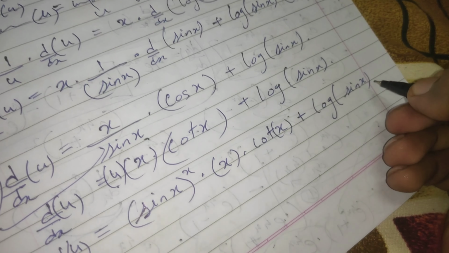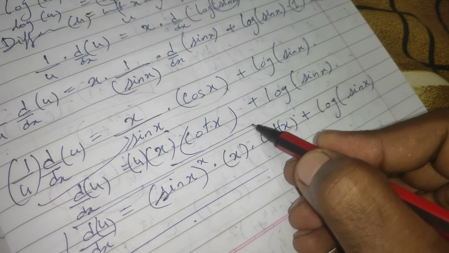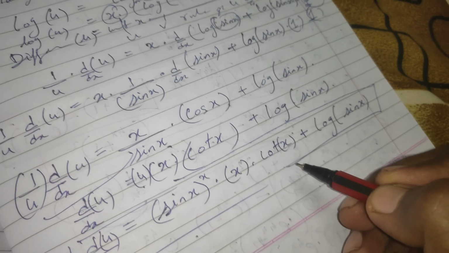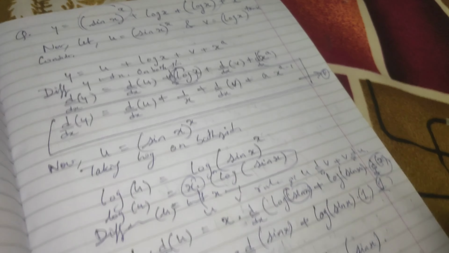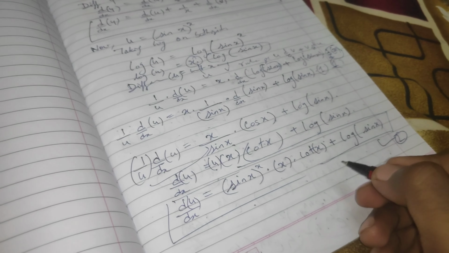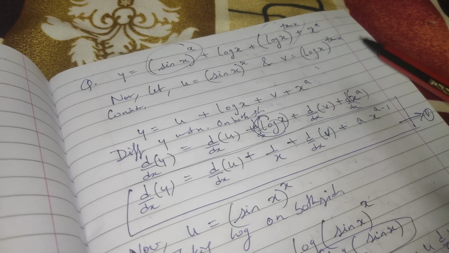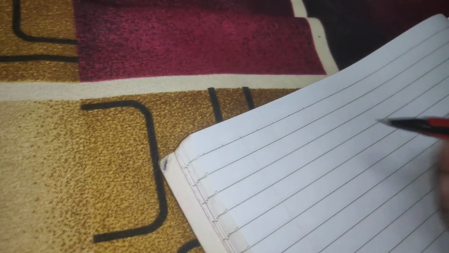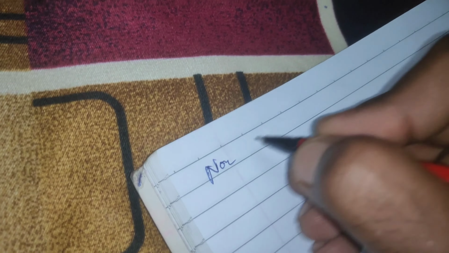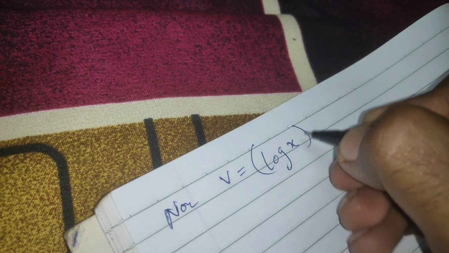Okay, so we got it till here. Again here we have to put brackets to avoid confusion. This is equation 2. As you can see, the u came here, so it goes in the bracket to both. So yeah, now we are going to do the v. Now v equal to log x raised to tan x.